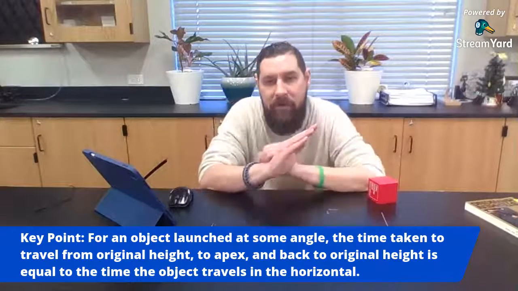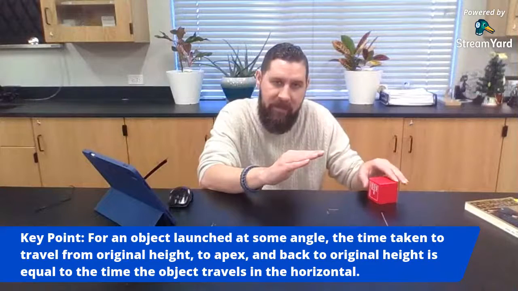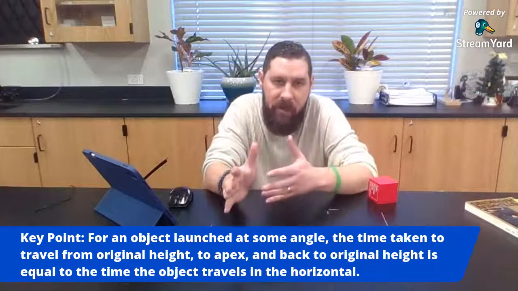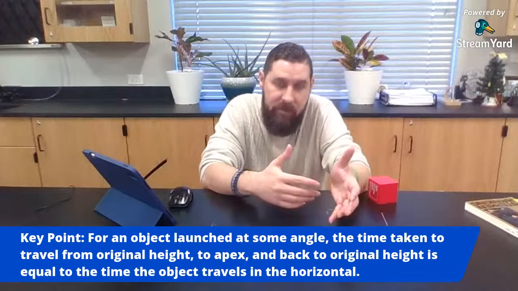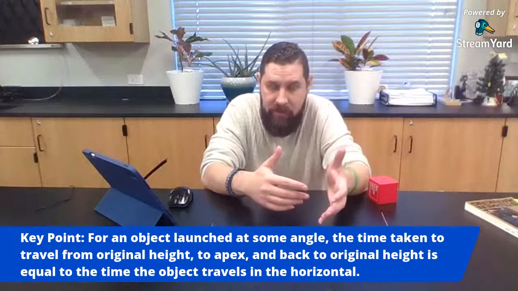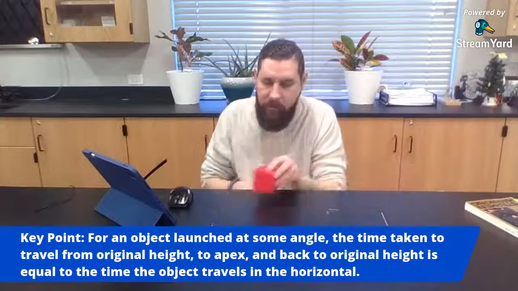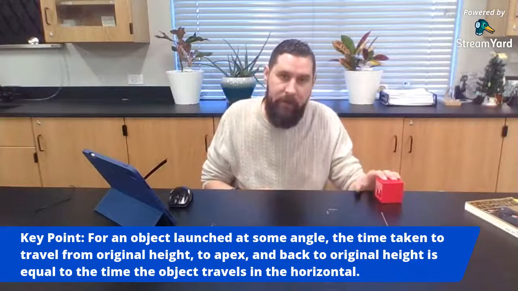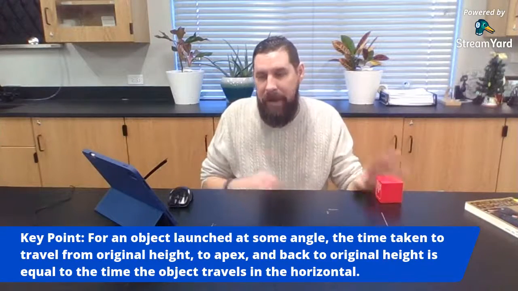Well, if I know what that velocity in the x is, then I can take that velocity in the x and the time that's in the x-axis, and I can solve for how far away from the launch point that projectile is going to land. And that's the thing that ties together the x and the y-axis of projectile motion.